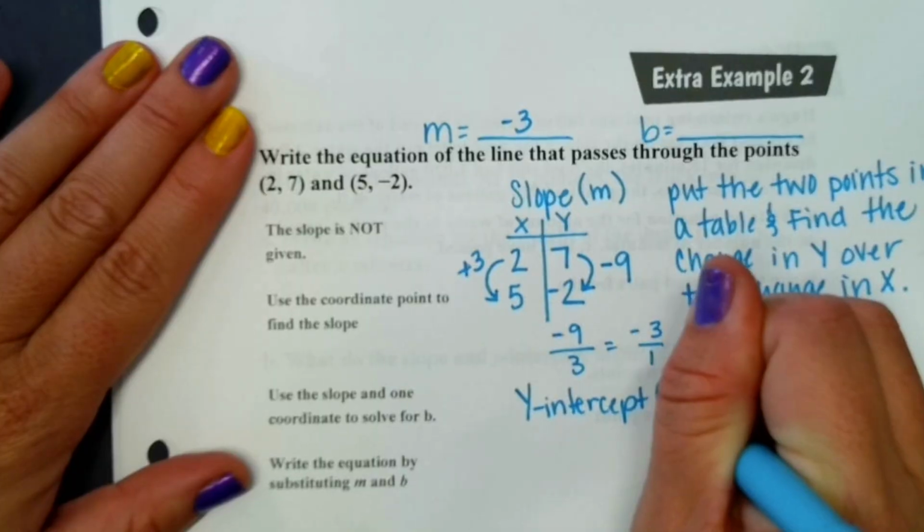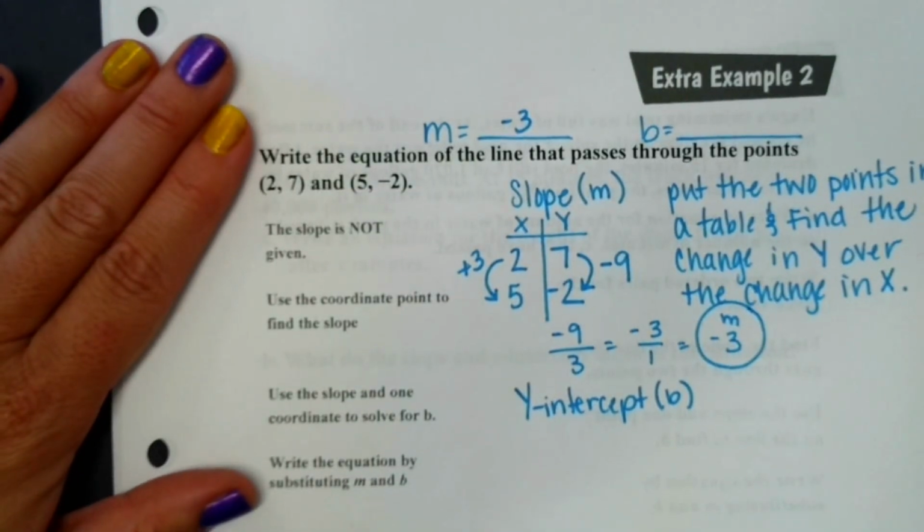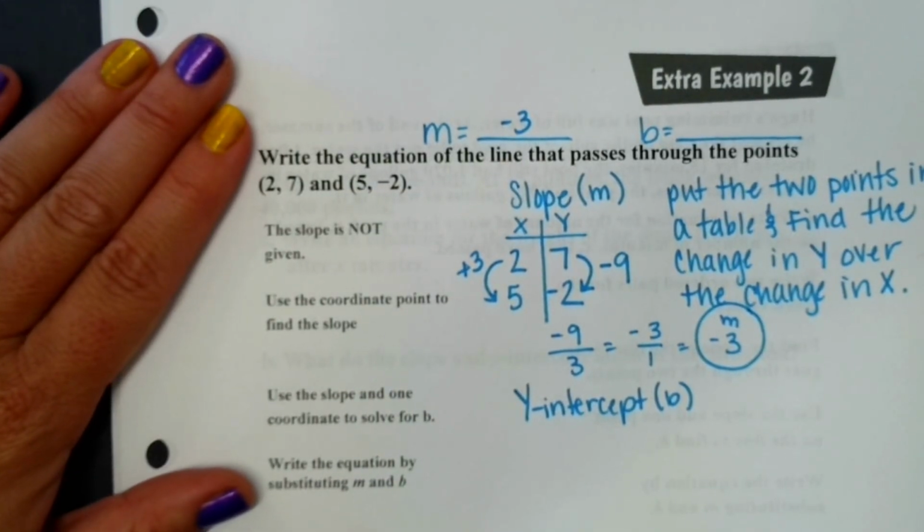Before I move on to the y-intercept of b, what questions do we have about the slope? Remember, I'm going to be gone a lot. What questions do we have? We're good? Okay.